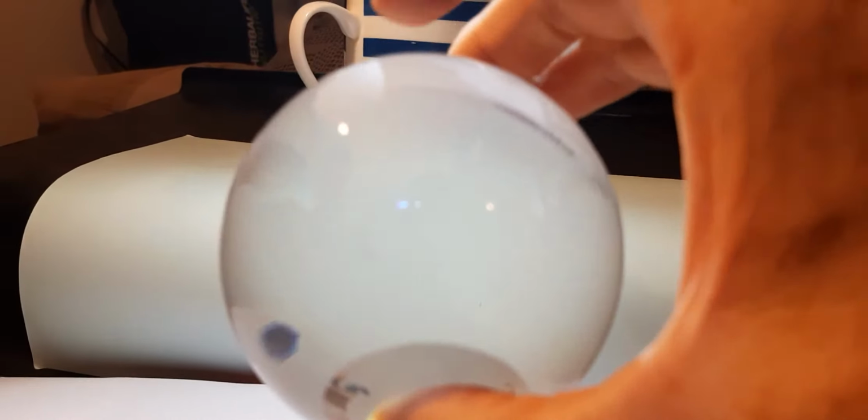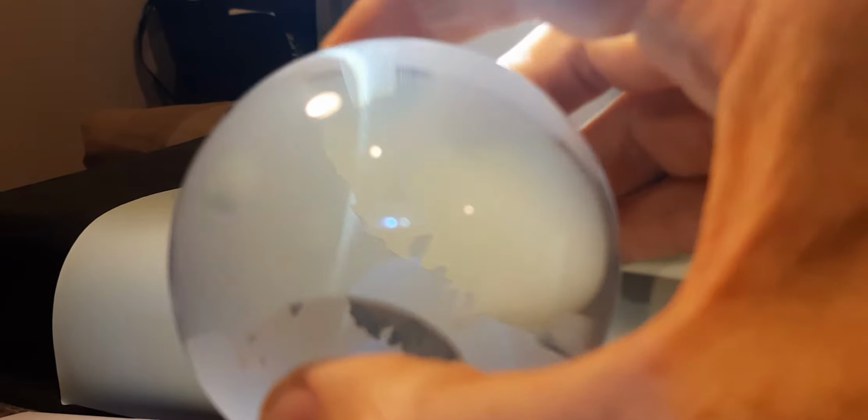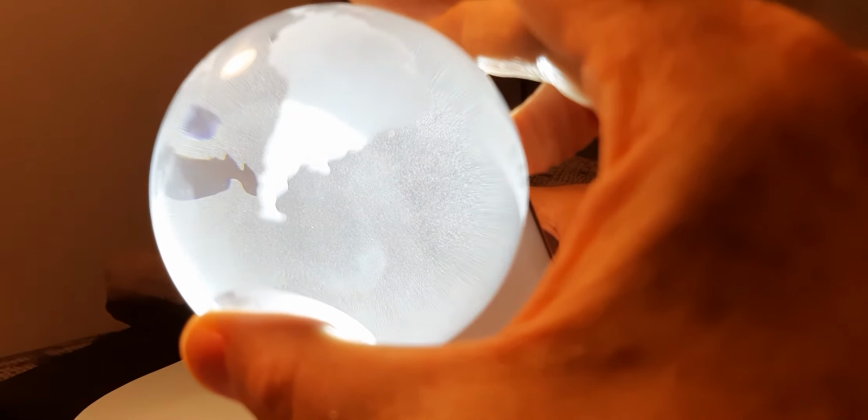So let's have a look. Okay, let's get the angle right. Let's have a look. I see something there. Okay, now just gotta get the right angle, yeah. Hold on. Okay, there you go.